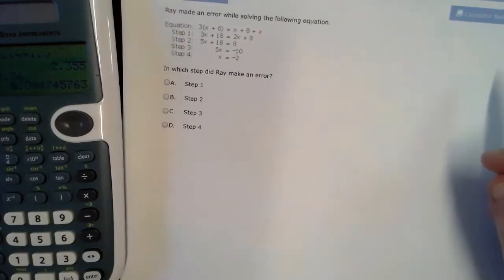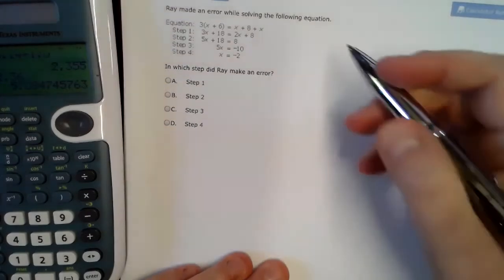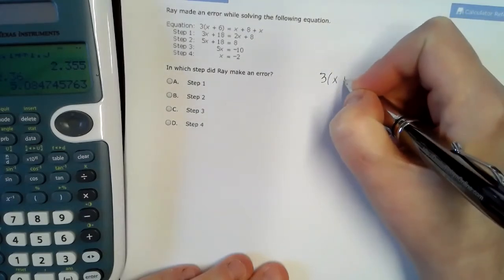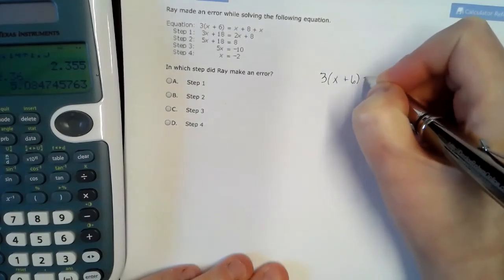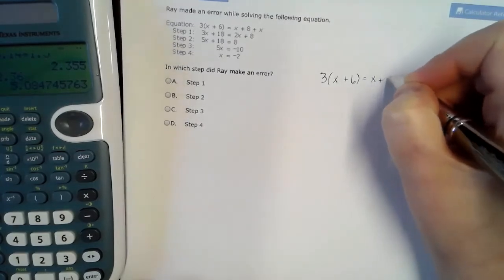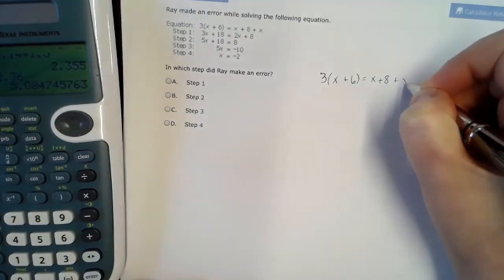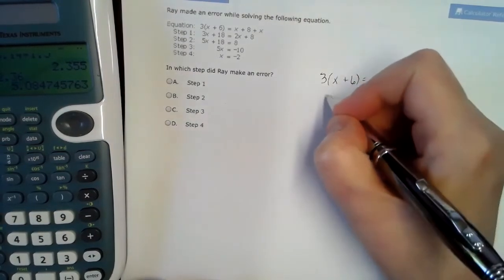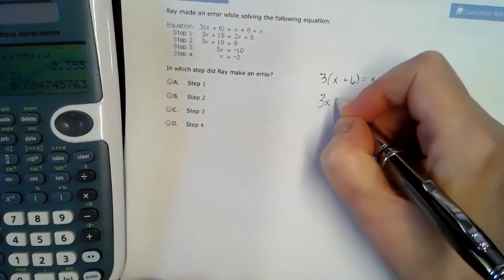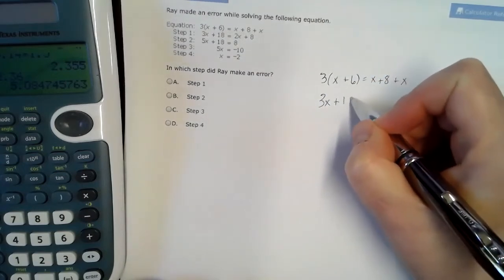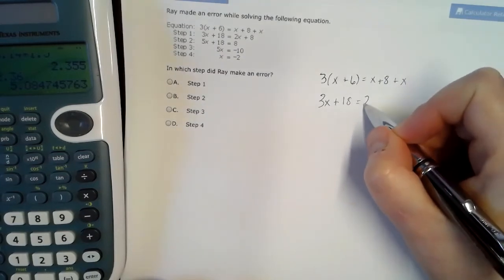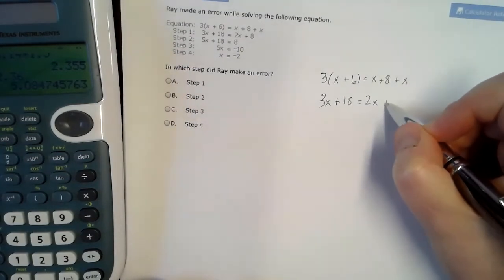Let's try another one. Ray made an error while solving the following equation. I'm going to rewrite the equation just because it's easier for me. 3 times x plus 6 equals x plus 8 plus x. So we'll start on this side because we need to get rid of what's inside the parentheses. 3 times x is 3x plus 3 times 6 is 18 equals, these two x's add together, 2x plus 8.